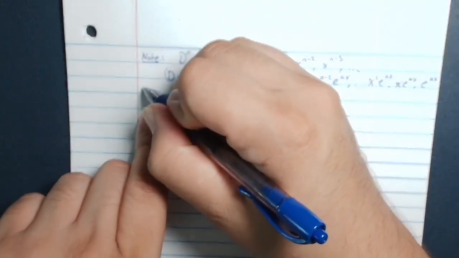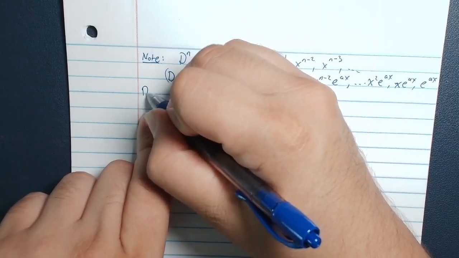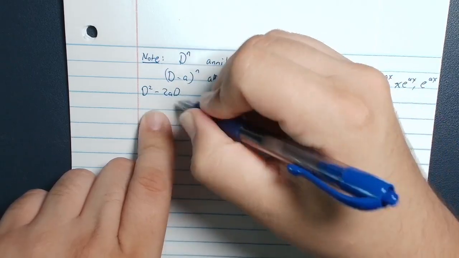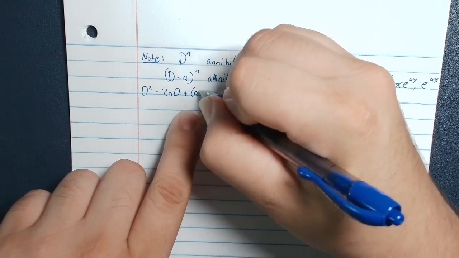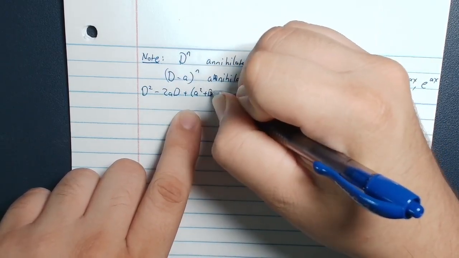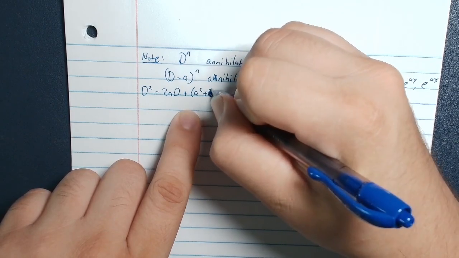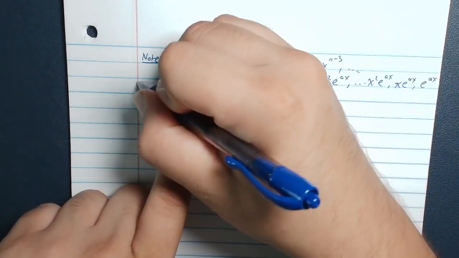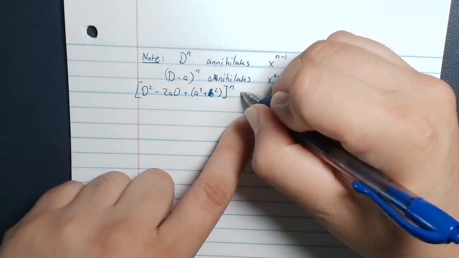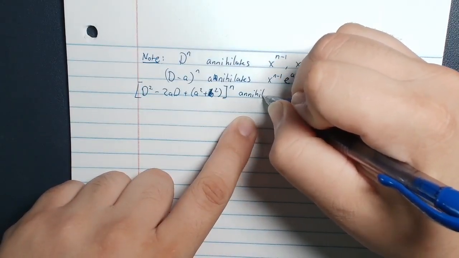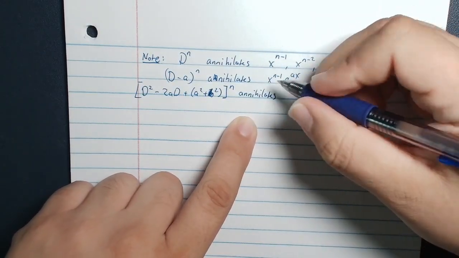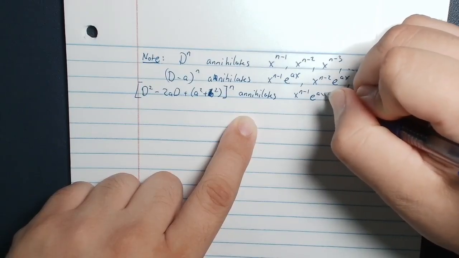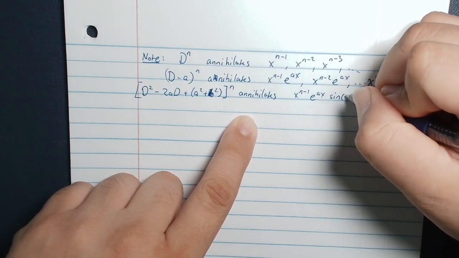And finally, the last one that we may concern ourselves with here is going to be D squared minus 2aD plus a squared plus b squared, all of that raised to the power n. And this is going to annihilate anything that looks like x to the n minus 1 e to the ax times sine of bx.